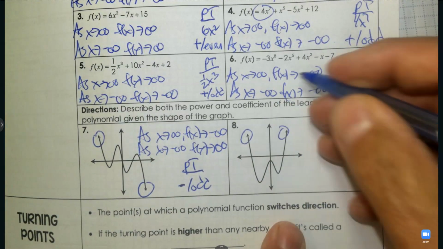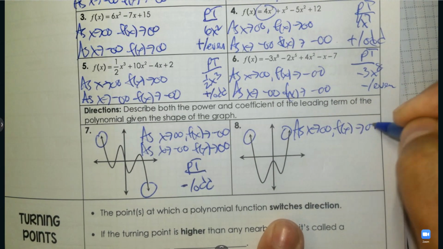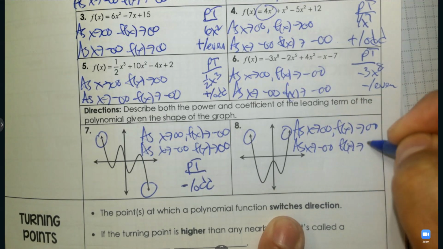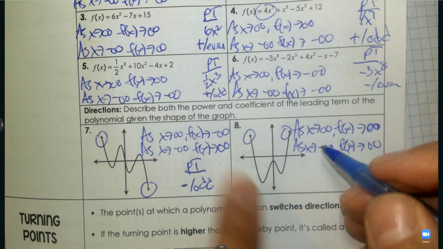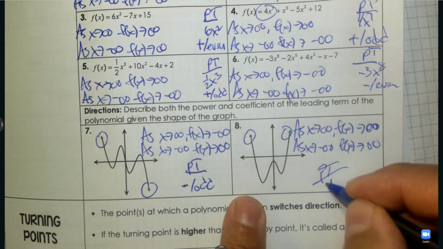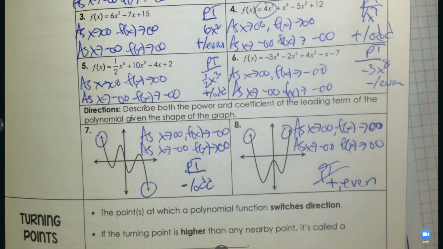Where are the ends going? Then we write it down. The right is going up. The left is also going up. Now, if both ends go up, what does that mean about the power term? So that means the power term must be positive with an even exponent. So that's how we describe it.